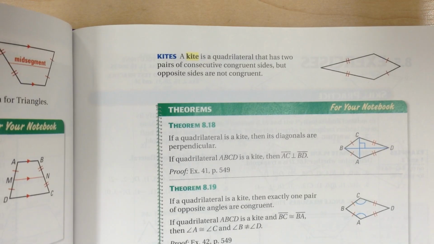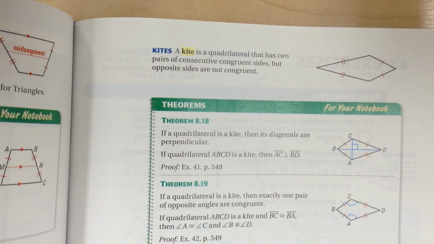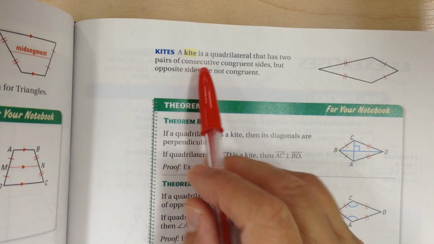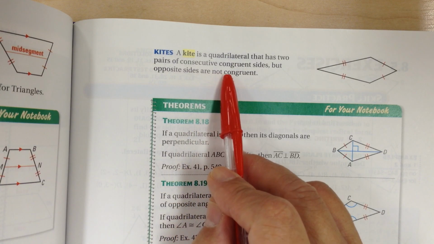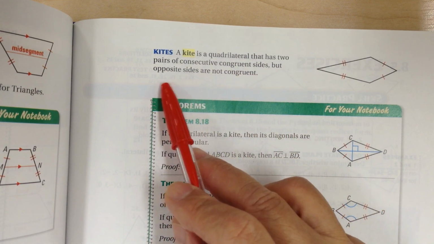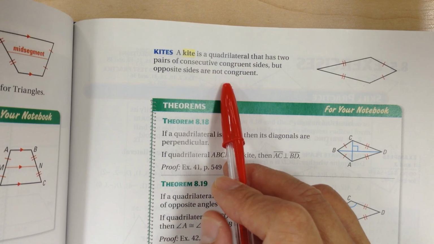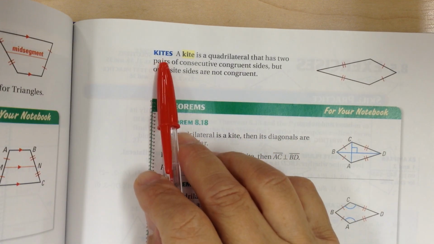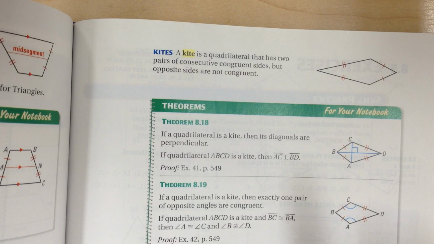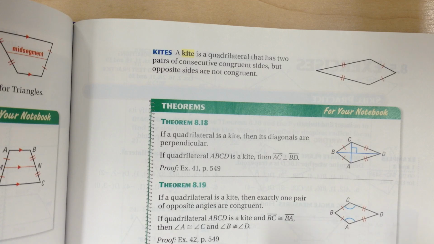Now, let's go to page 545. Kite. It says a kite is a quadrilateral that has 2 pairs of consecutive congruent sides, but opposite sides are not congruent. So now you've got all these shapes. Again, this is going to be summarized in the next section. But basically, when you have a quadrilateral, if you have no parallel sides, then it's a kite. If you have one pair of parallel sides, it's a trapezoid. If you have two pairs of parallel lines, then it's a parallelogram. Again, it's going to be summarized in a later section.